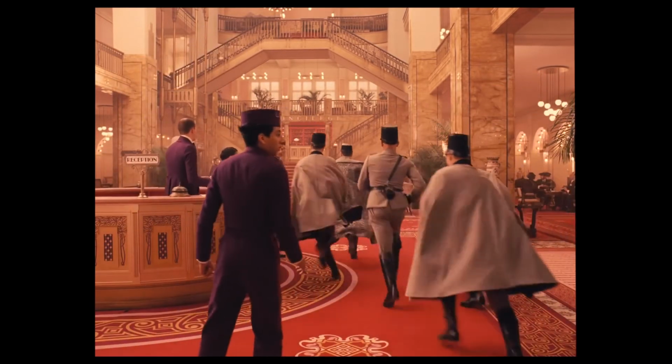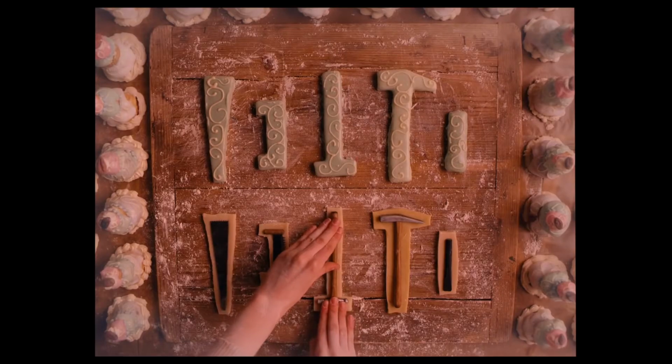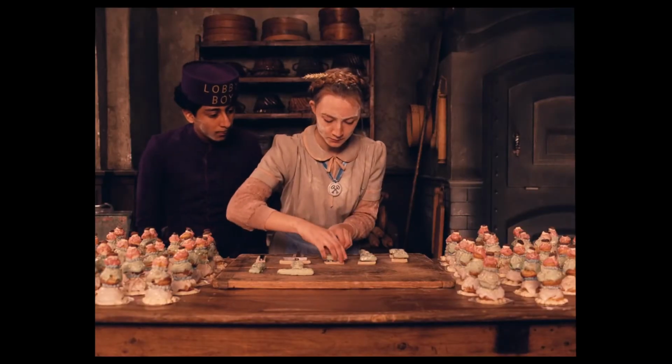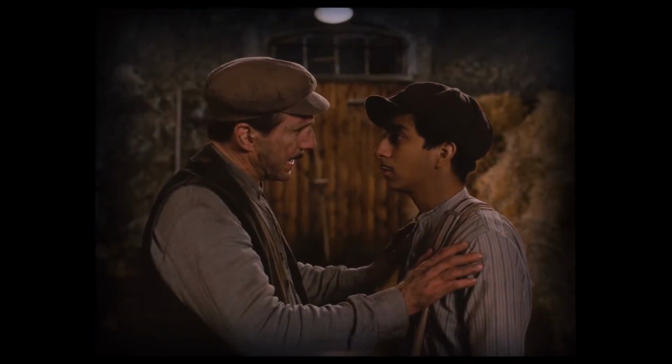Zero and Agatha help Monsieur Gustave escape prison. For this act, he is eternally grateful, and now sees the two as equal to himself.